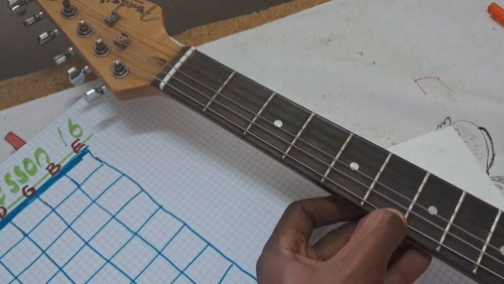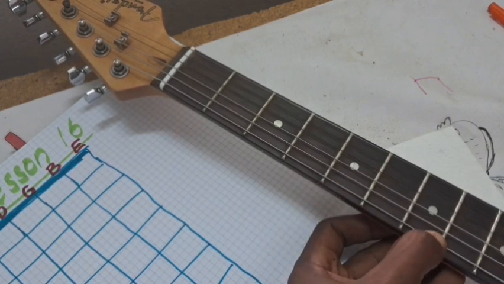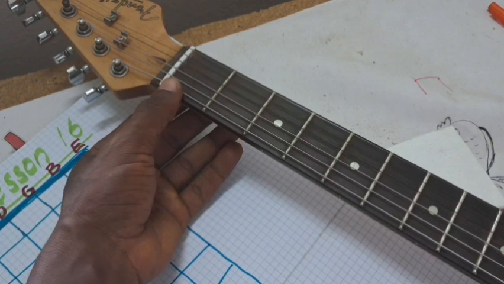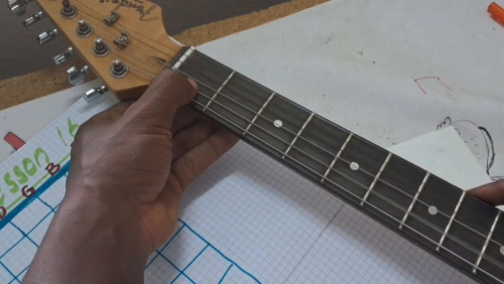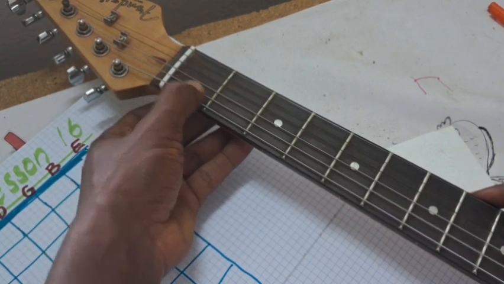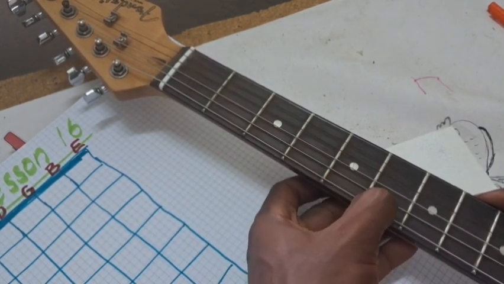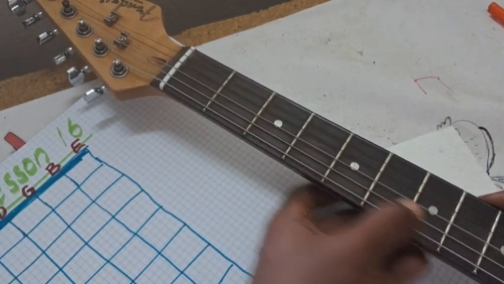It's changing. Let's experiment with the second. If it's not touched, it's A. But if it is touched, you see the sound? So each of these spaces is a different key.